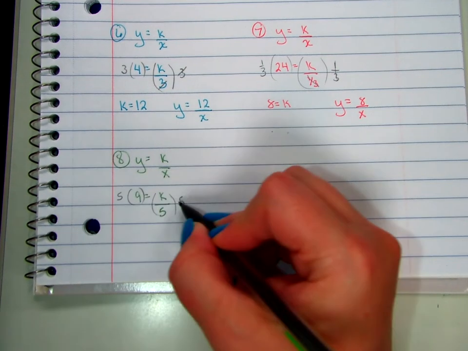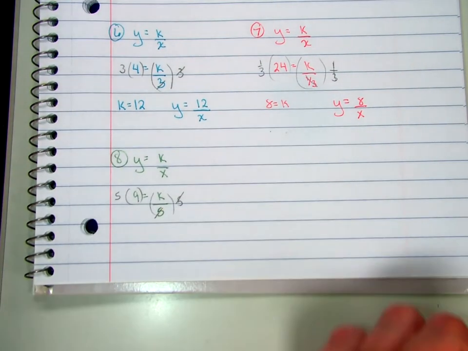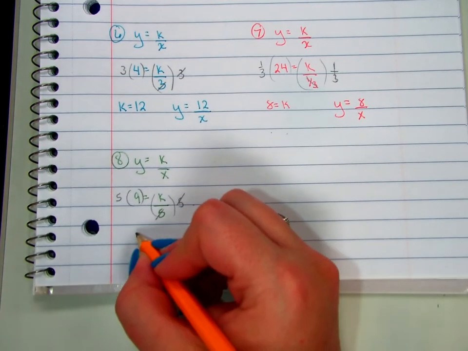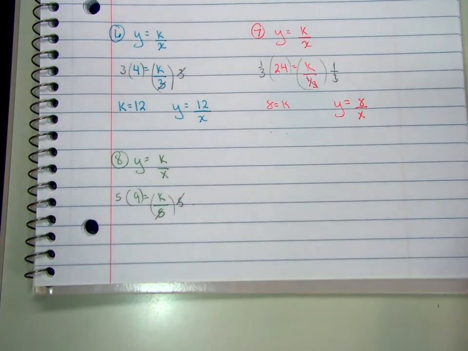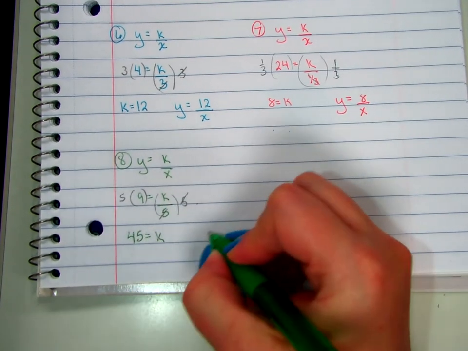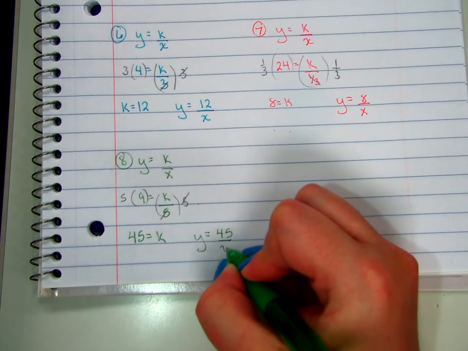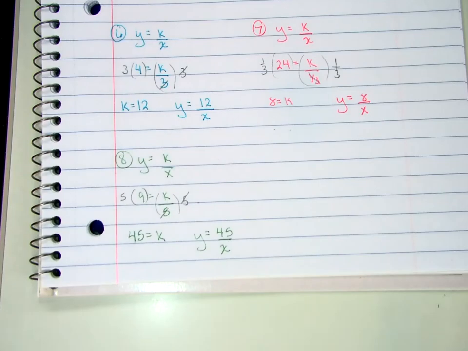Multiply both sides by 5. Which means 5 times 9? 45. Y equals 45 over x. 45 equals k. So yes, y equals 45 over x.